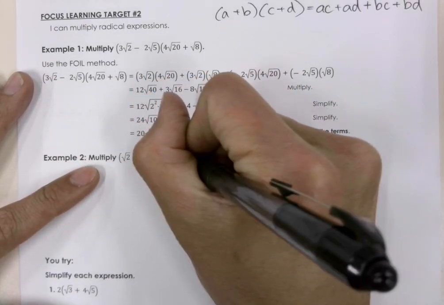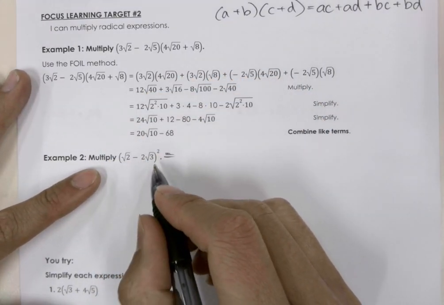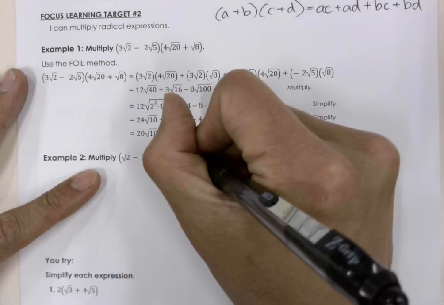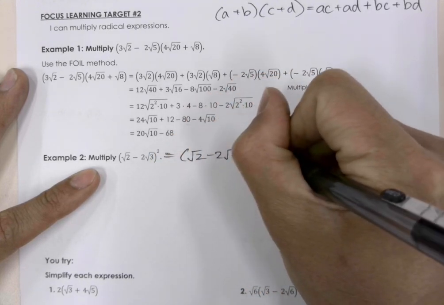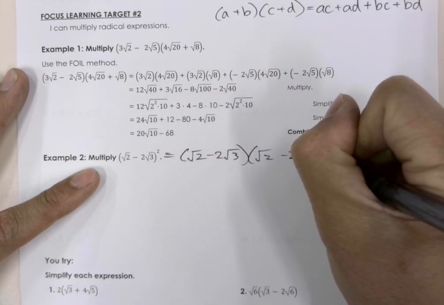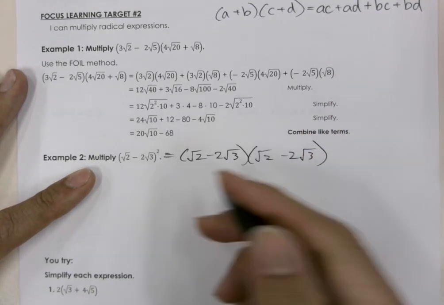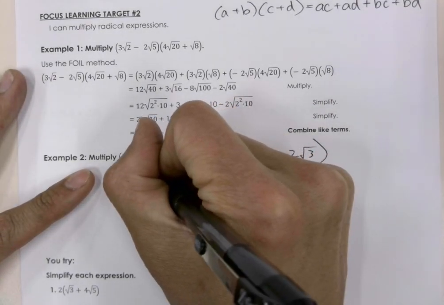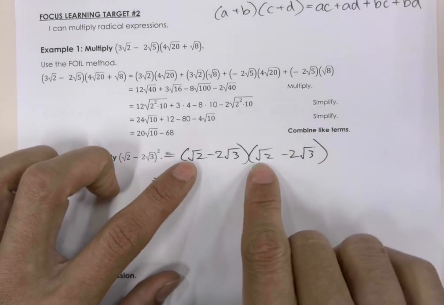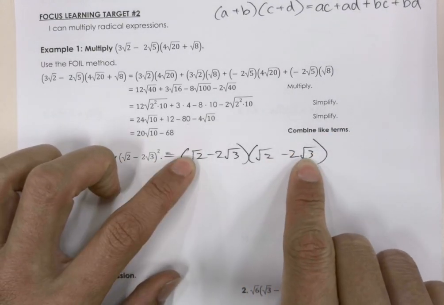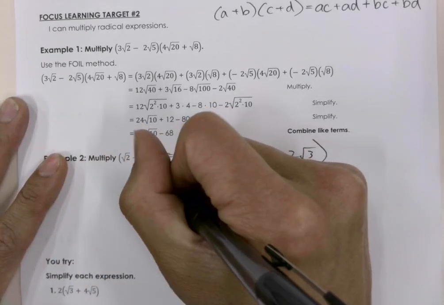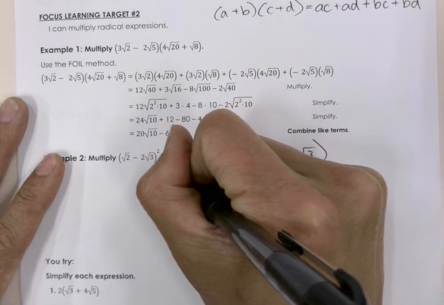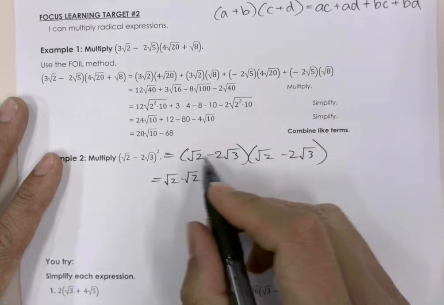So we know that square root 2 minus 2 times square root 3, squared, is the same as square root 2 minus 2 square root 3 times square root 2 minus 2 times square root 3. And so now what are we going to do? We're going to use the FOIL method, right, to evaluate. So we do first, outside, inside, last, right? So the first is going to be square root 2 times square root 2. Well, that's going to be easy.